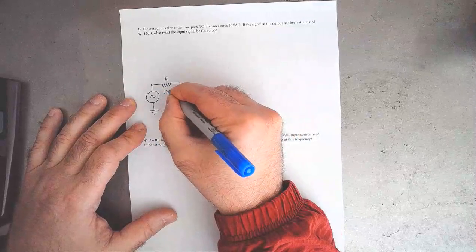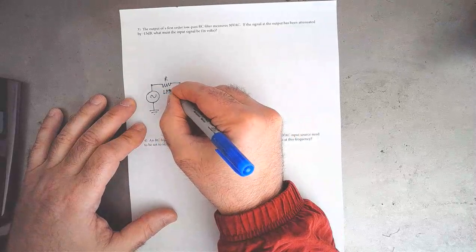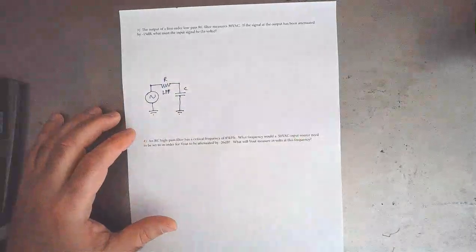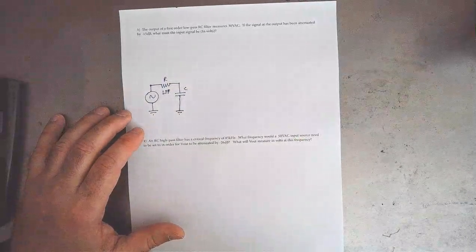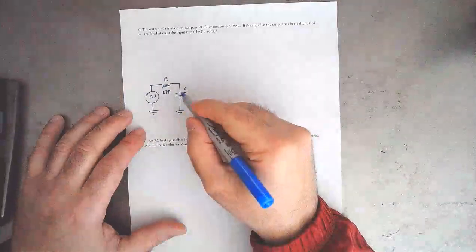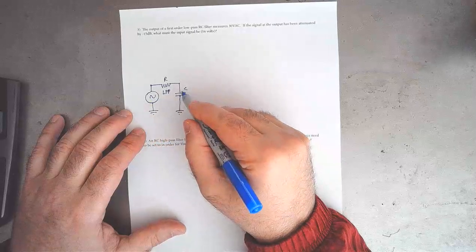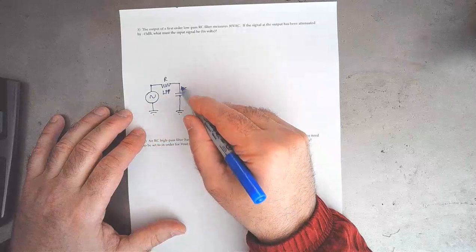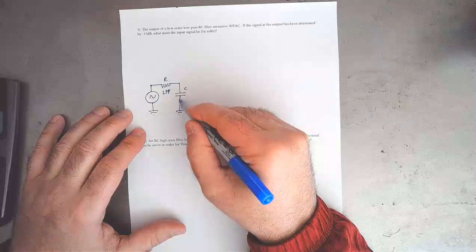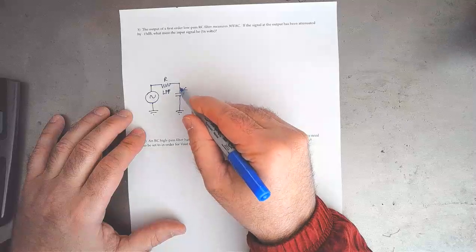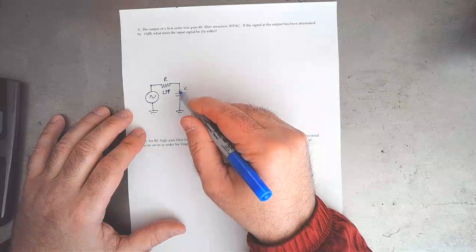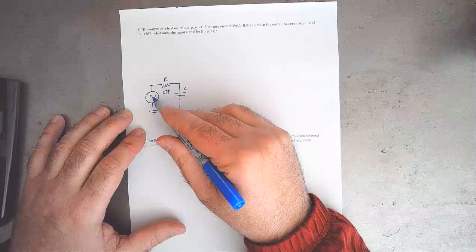It's a low pass filter. And so at very low frequencies, this is going to appear as a lot of resistance. So the reactance across this capacitor is going to be very high when the frequency is very low.